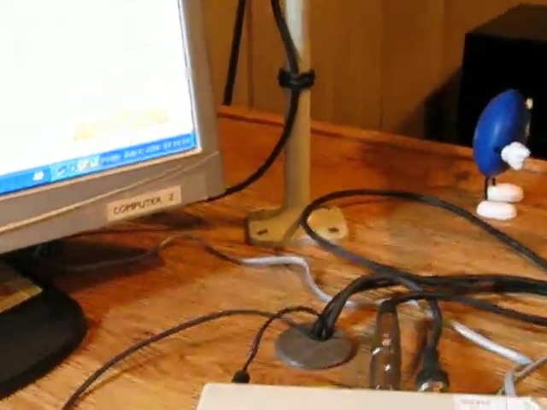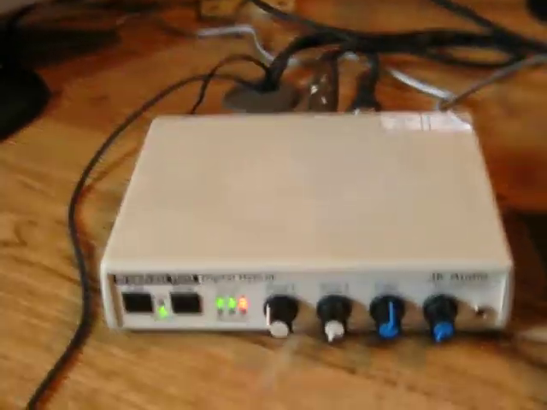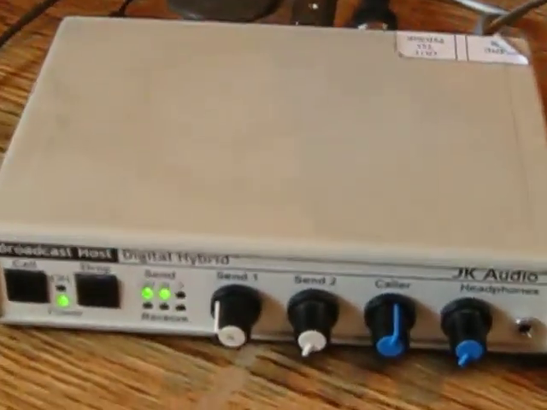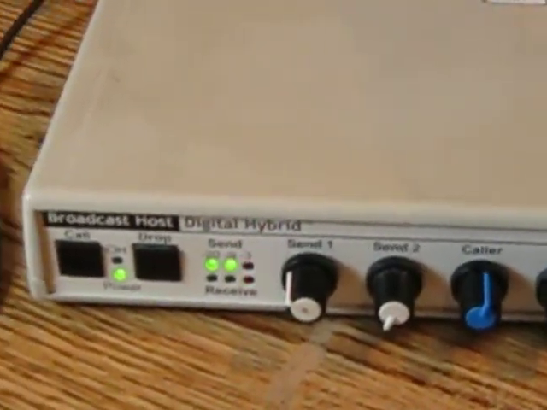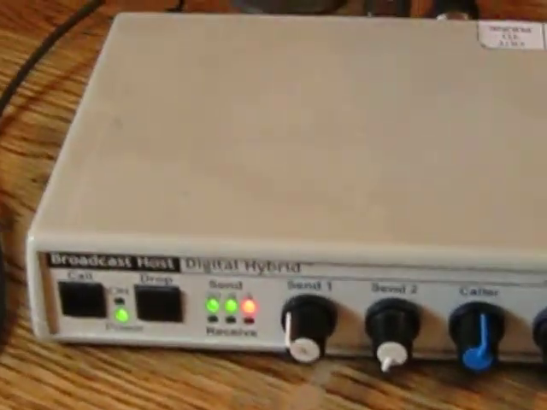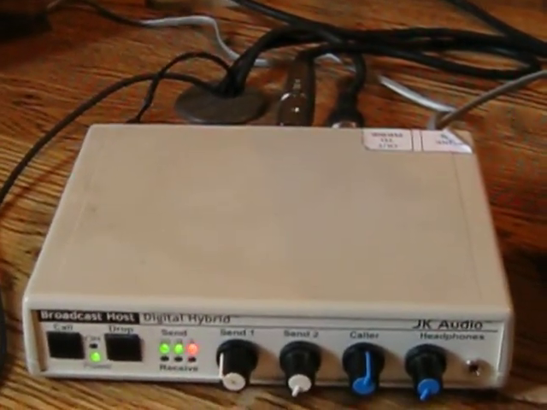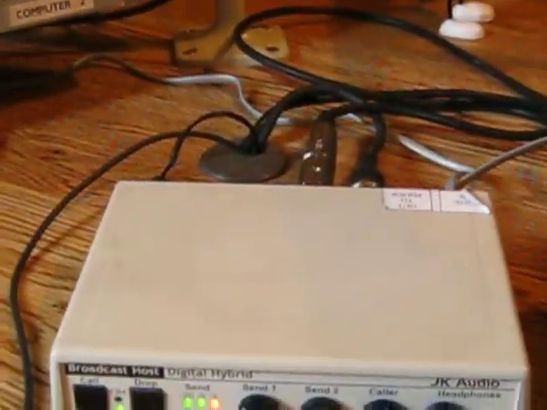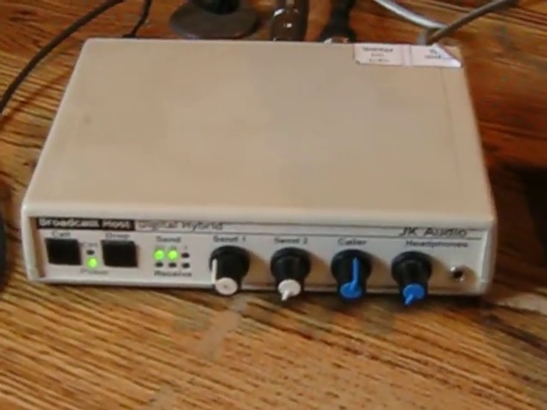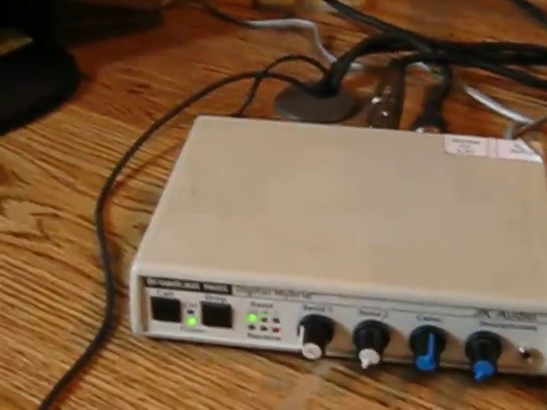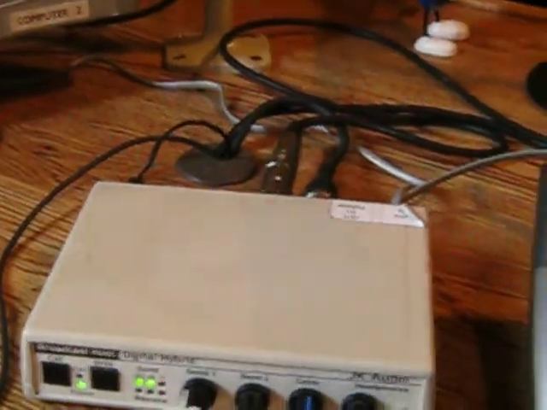Speaking of the phone, this is what they use for the phone lines. What is that thing? Broadcast Host Digital Hybrid. Now there's better ones out there by Telos on the market that are cleaner. The latency isn't there. The latency on this phone hybrid is so staticky and so high. You've got to clean everything up through the broadcast board. And speaking of the broadcast board, let's take a look at that. There's our cheap ass phone.